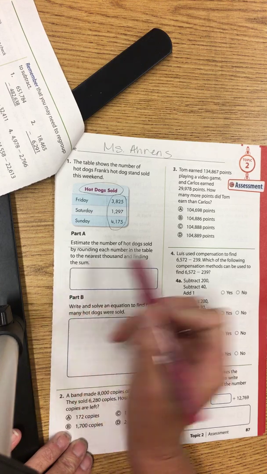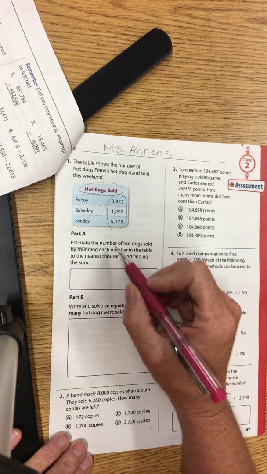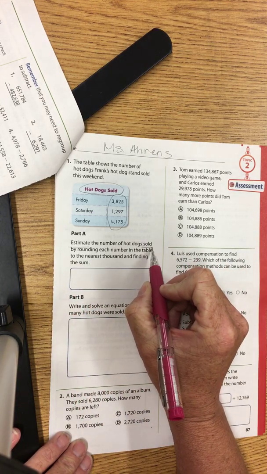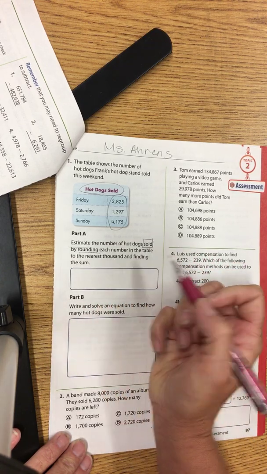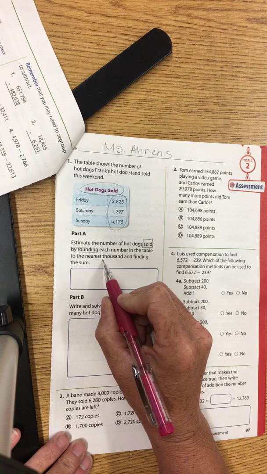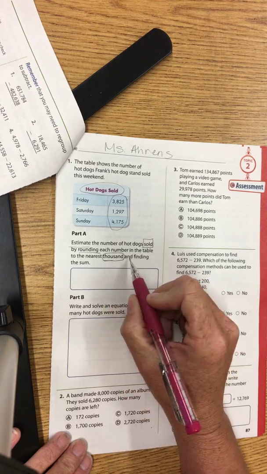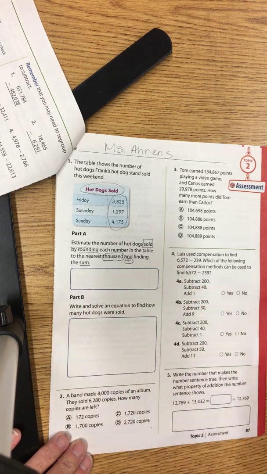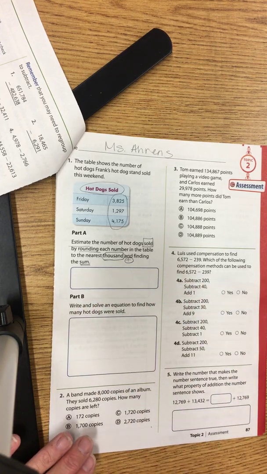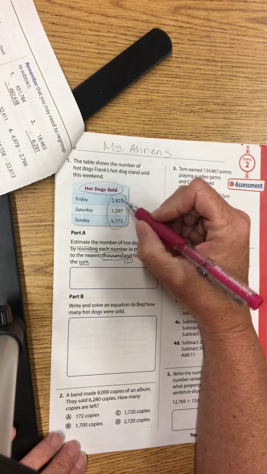Part A, we're going to estimate the number of hot dogs sold. So we're looking for the total number by rounding each number in the table to the nearest 1,000 and finding the sum. So we have to do both. We have to round and find the sum. We have 2 steps that we have to answer.